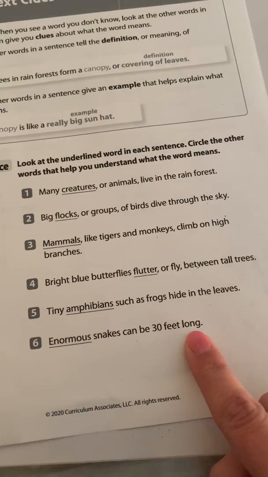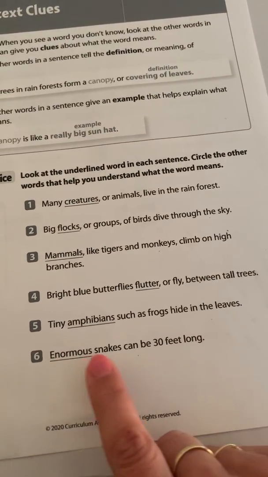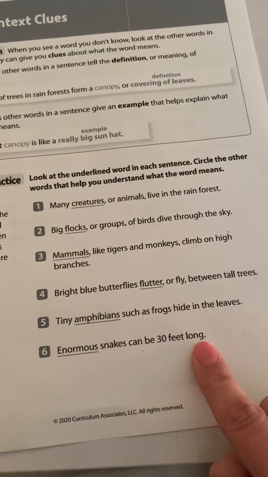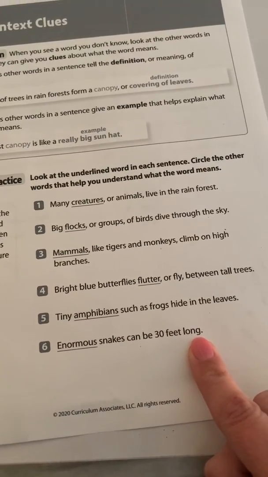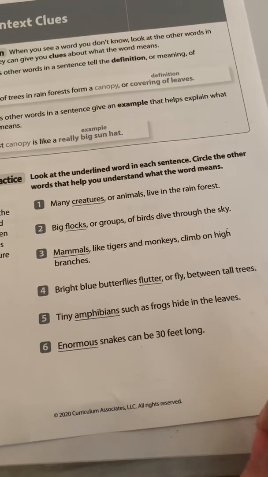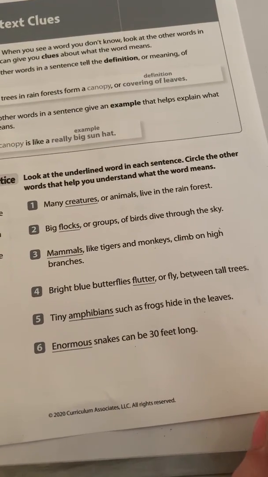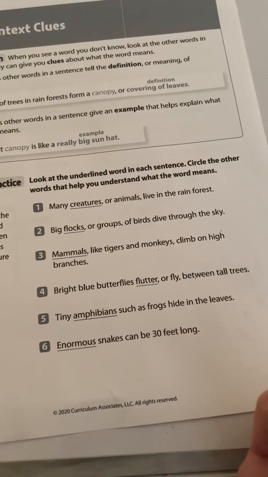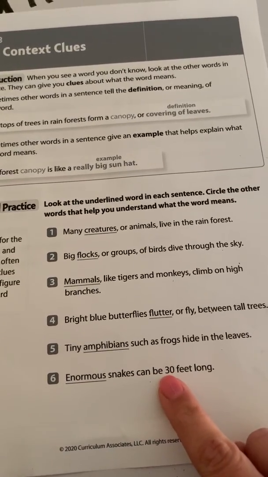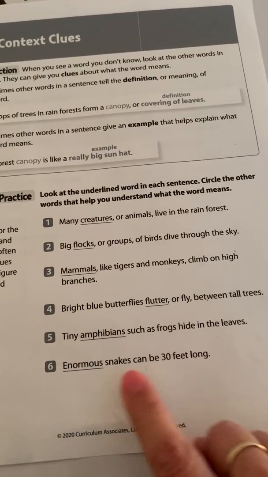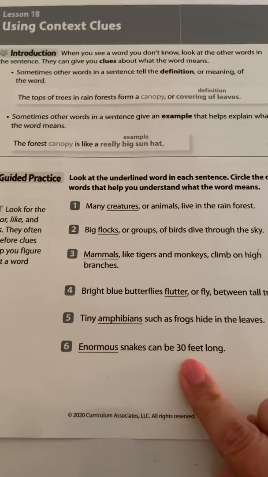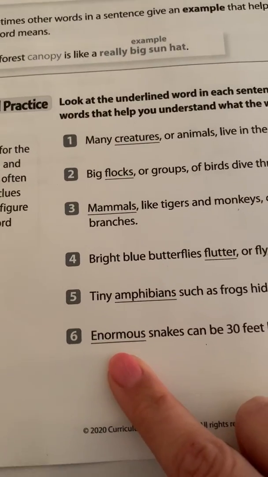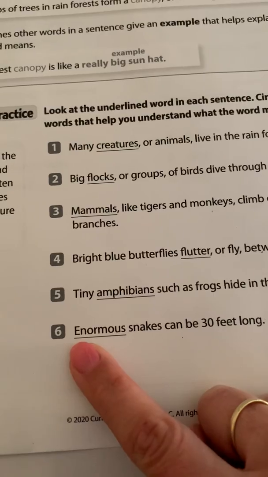Wow. I don't know this word, but I know snakes can be 30 feet long. 30 feet long? Wow. That's really long. That's like, if I'm 5 feet tall, that's like 6 of me. Wow, 30 feet long. So if that's really, really long, and I'm picturing a snake that's really, really long, I'm trying to figure out this word, what could it be?